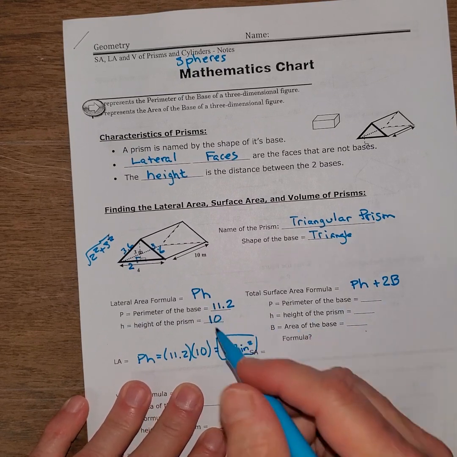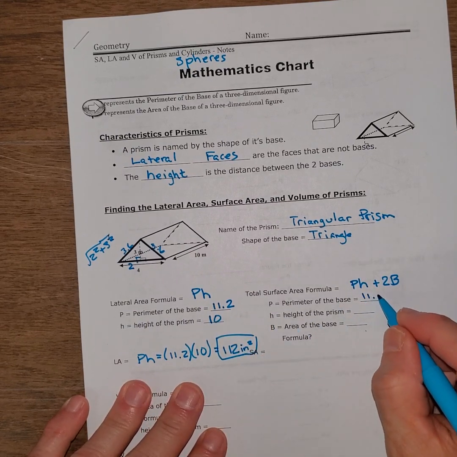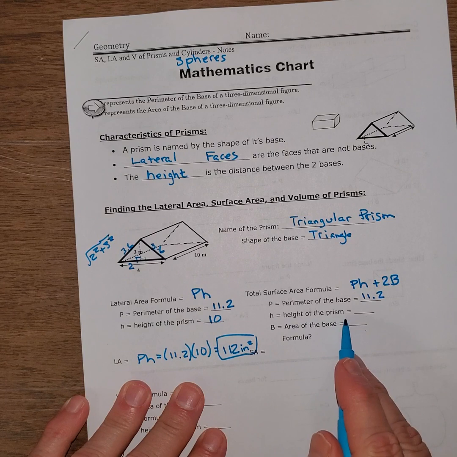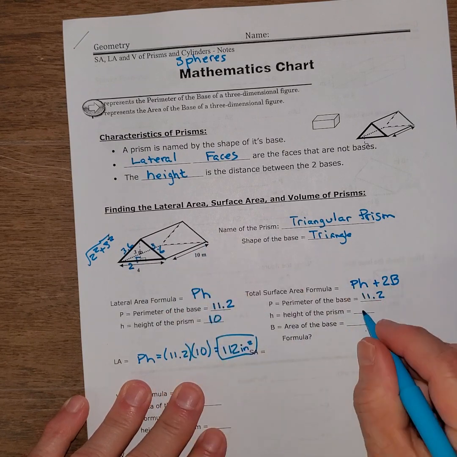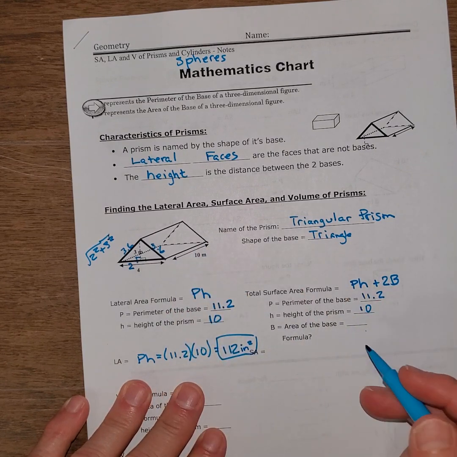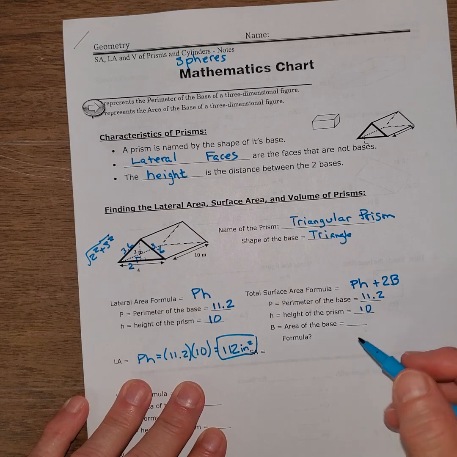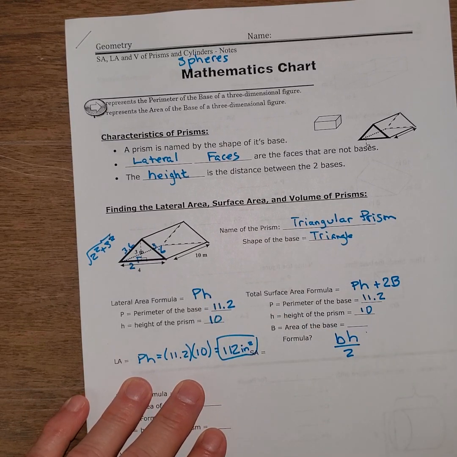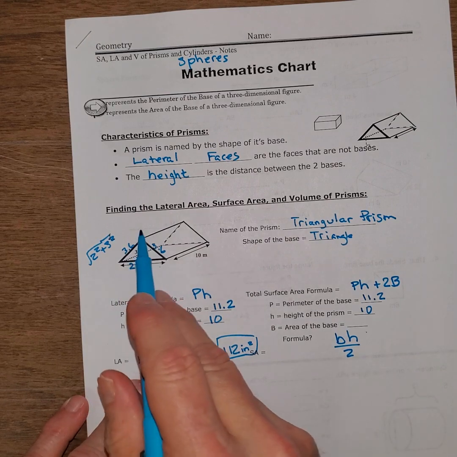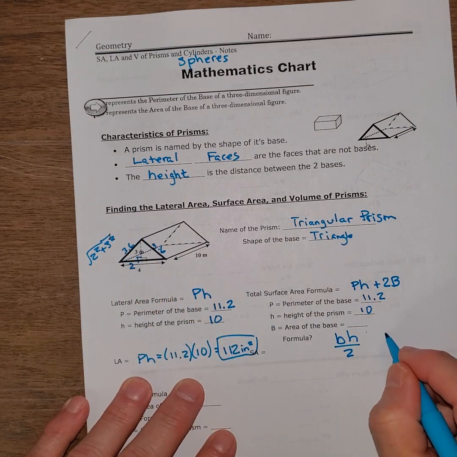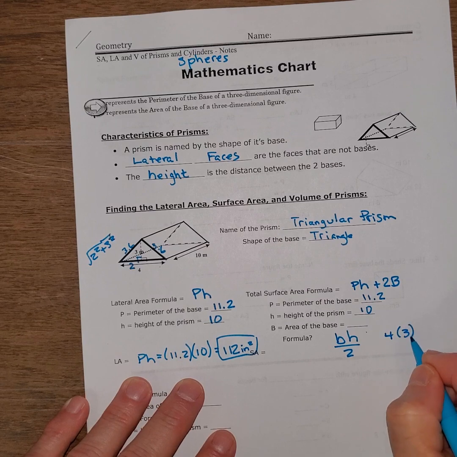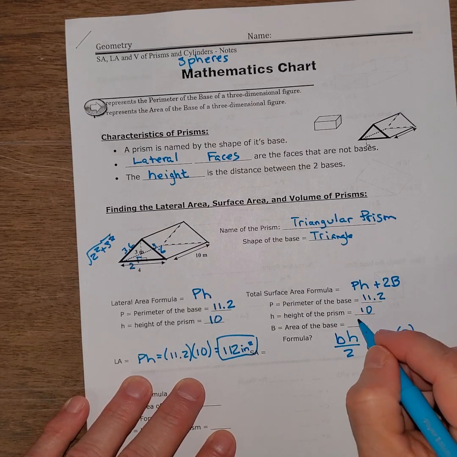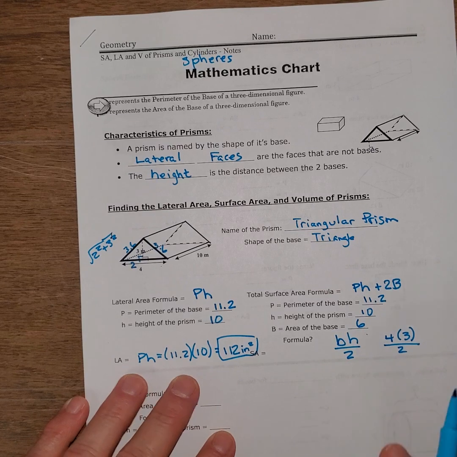The perimeter of the base we've already calculated, which was 11.2, and the height of the prism we know is 10 from base to base. For the area of the base, we use the base times height divided by 2 triangle formula. They gave us the 4 times the 3, divided by 2, that's 12 over 2, which is 6. So the area of the base is 6.